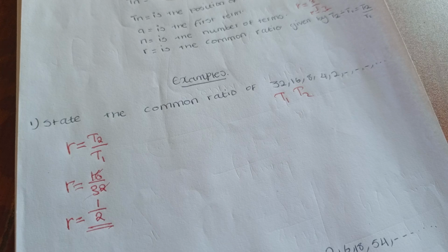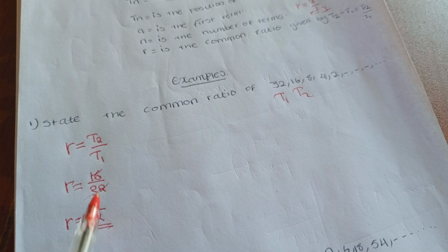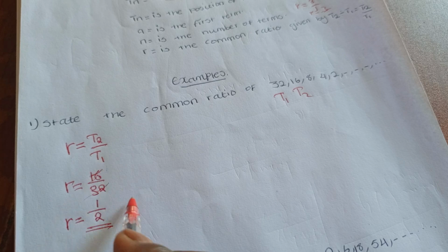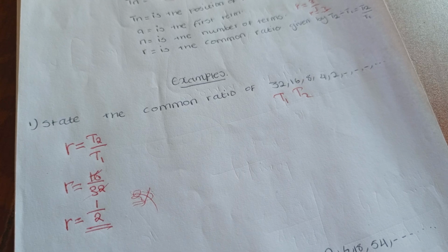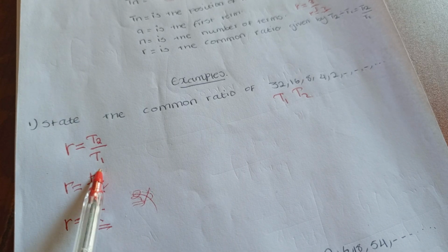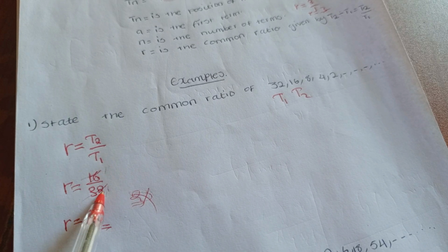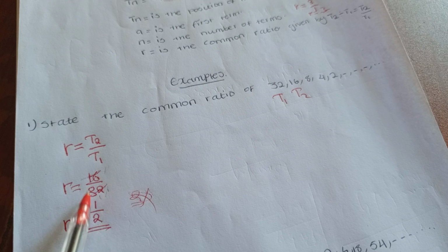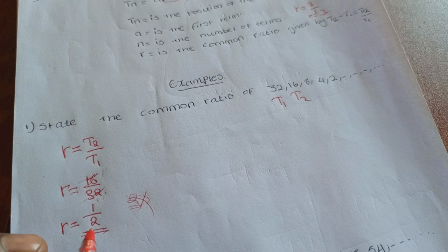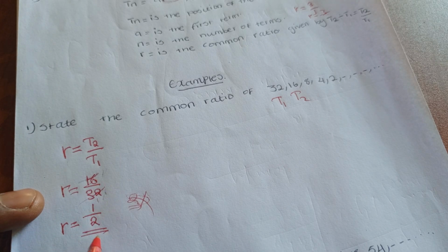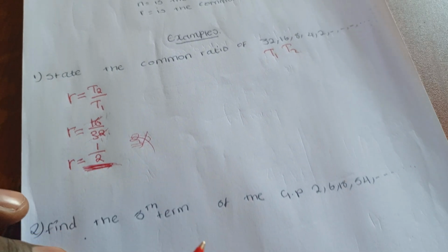But don't forget, some people make a mistake here. Instead of writing 1 over 2, they will just say 16 over 16 is 1, 32 over 16 is 2, and write 2 as the answer, which is wrong. You need to understand mathematics very well. Since it's 16 over 32, it must be 1 over 2. Unless it was the opposite, 32 over 16, then you can divide directly to get 2. But in this case, the answer is 1 over 2. That's example 1.